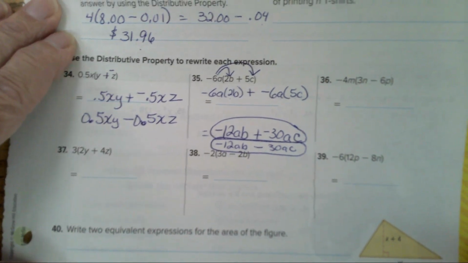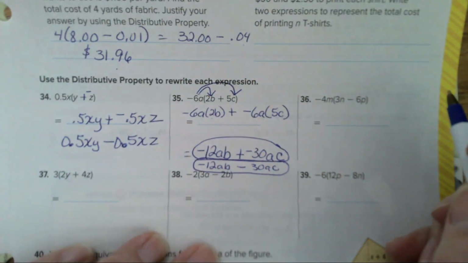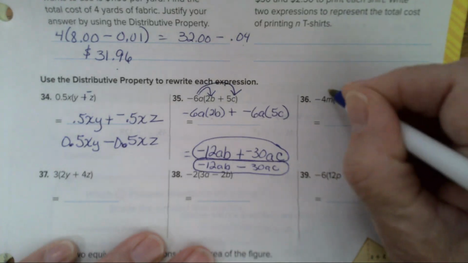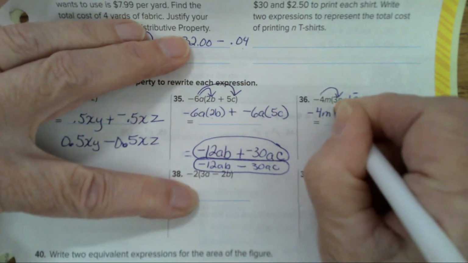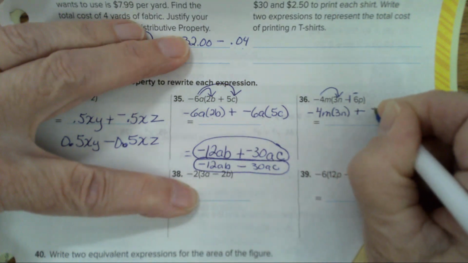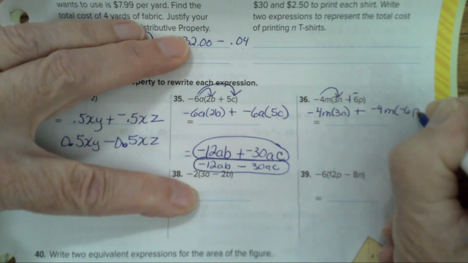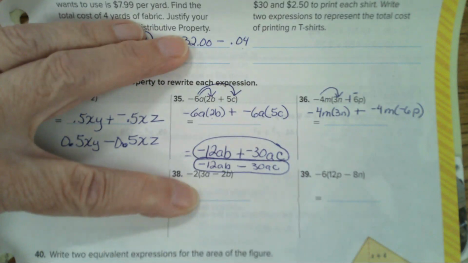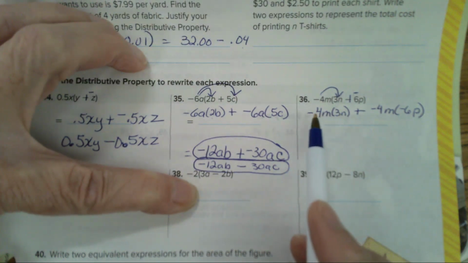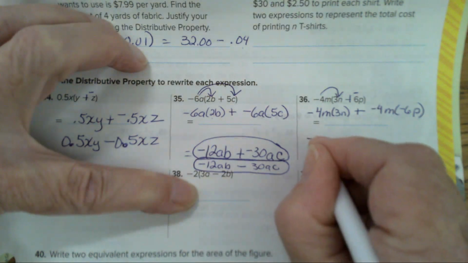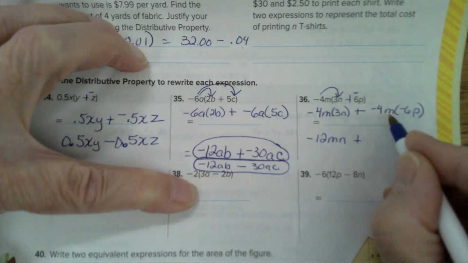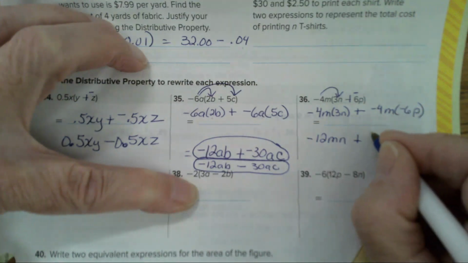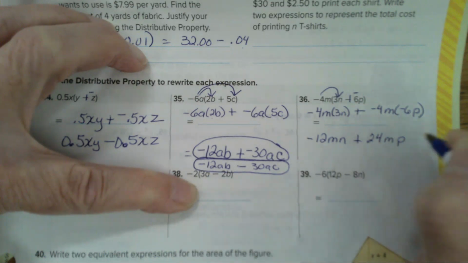Okay, let's write down the next problem. Here, the first thing I'm going to do is get rid of my subtraction sign. Add the opposite. Negative 4m times 3n plus negative 4m times negative 6p. Everyone have that written down? Does everyone understand that? Now, the commutative property allows me to move these around. So negative 4 times 3 gives me negative 12mn, plus, I can move the negative 6 and the m around. Negative 4 times negative 6 is positive 24mp. And that's our answer.